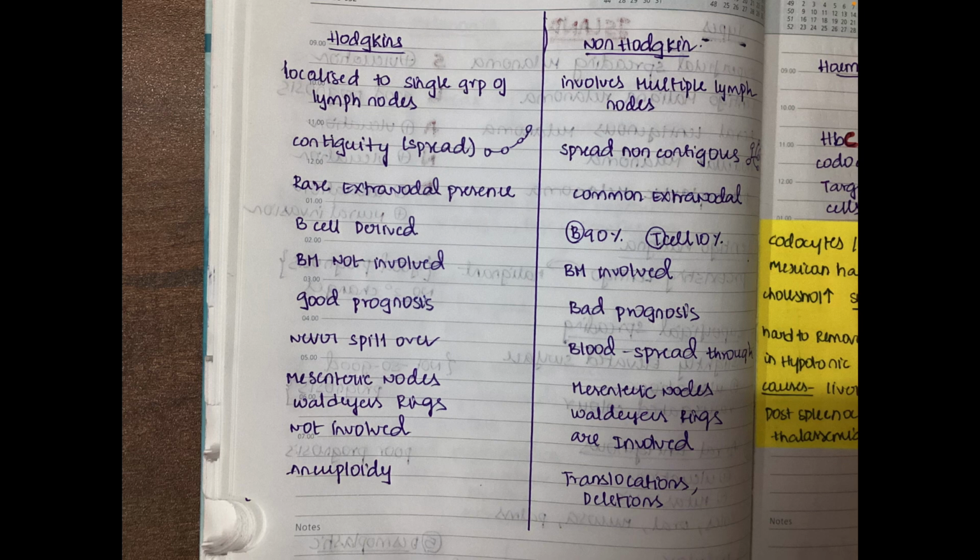If we summarize the whole thing, Hodgkin's is restricted to one particular group of lymph nodes. So we'll write about these lymph node points, like it is restricted to one single group and then it spreads in a continuous manner. Rarely you can see this extranodal presence, and also write about this extranodal presence, like mesenteric nodes and Waldeyer's rings, if it is involved or not. Then we'll write about the B points, 3 B's. One is B cell derivative, second is bone marrow involved or not, third is blood spillover, is it spreading from blood or not, right?